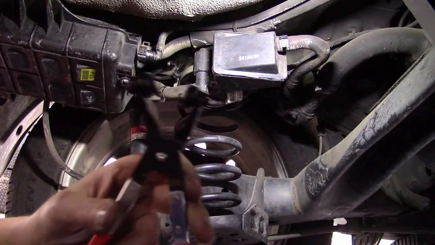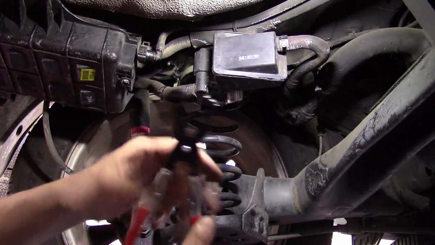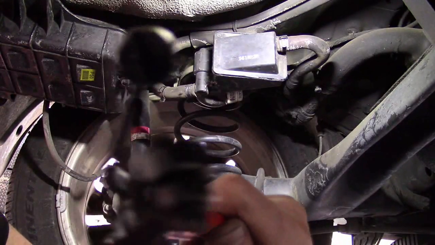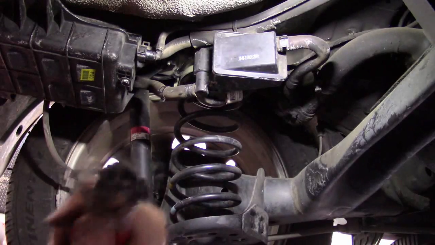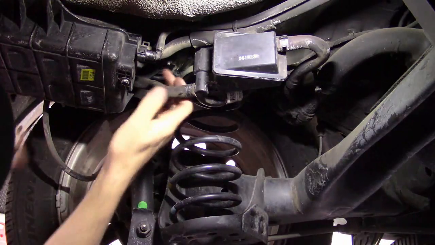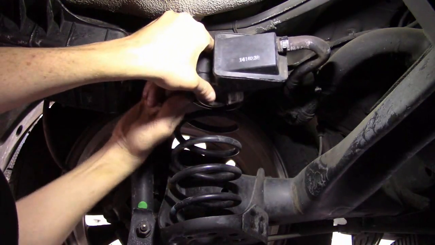These, by the way, are a little new toy of mine. These are some hose disconnect pliers for these clamps like that. It's got a little cup end there and a little slot end on the other side. I love these. I'm going to get a set of these in different angles and stuff, but that makes it real easy. Like this comes apart real easy.